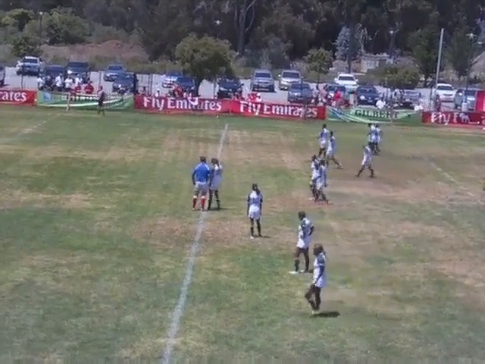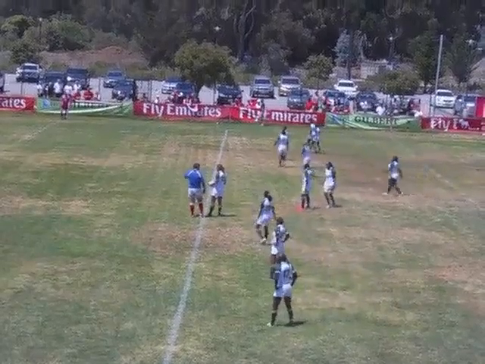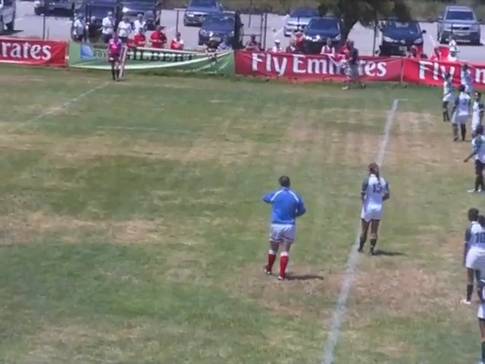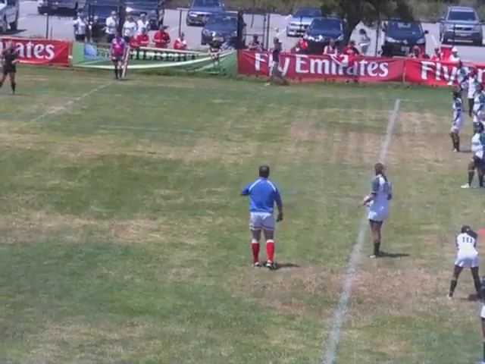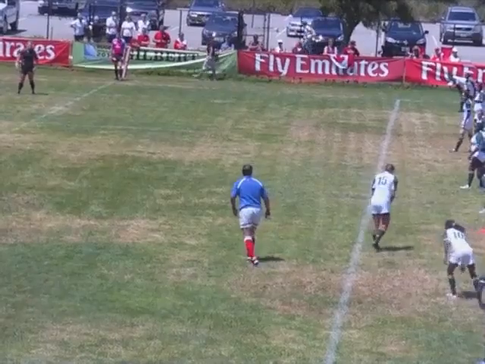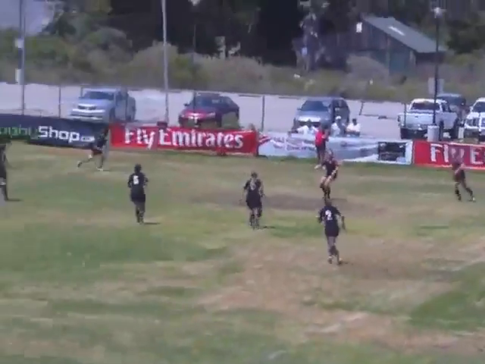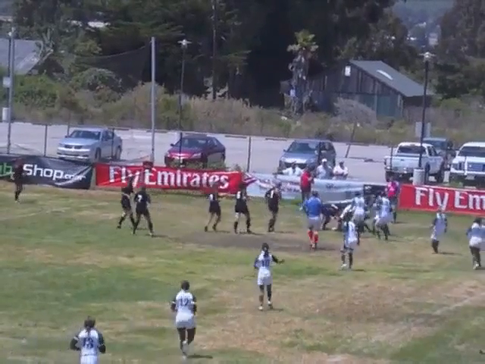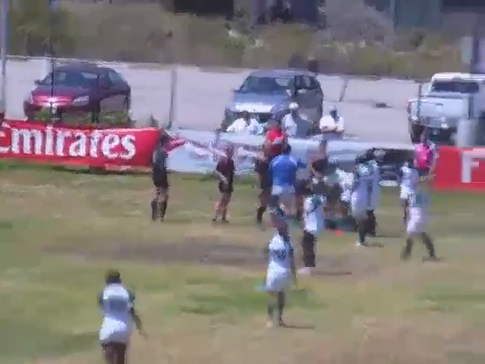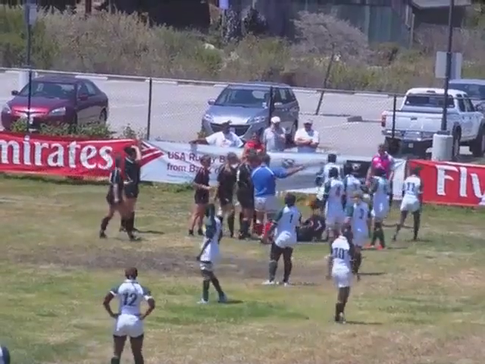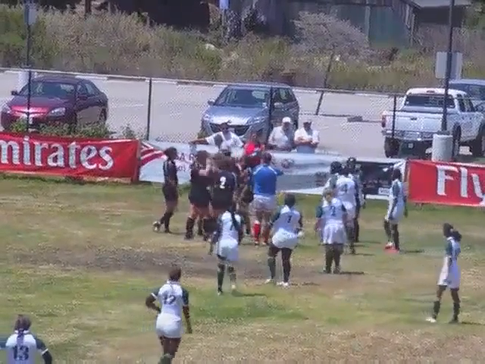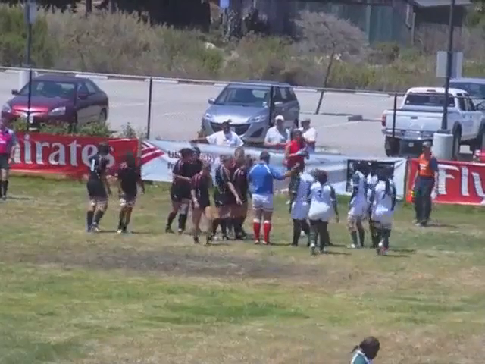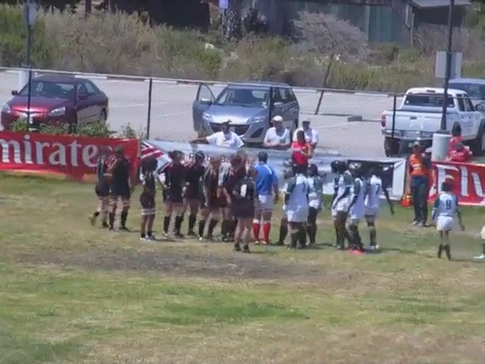South Africa's 15 is going to take the kickoff here. Okay, we're going to have a knock on by Canada. So it'll be a scrum down South Africa. Ball not forward by Canada. Scrum down to South Africa.